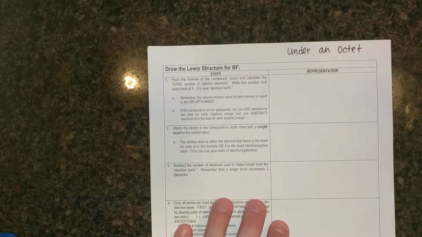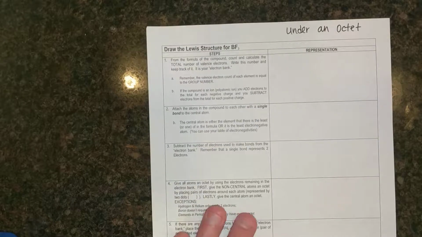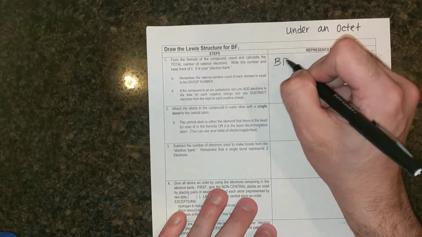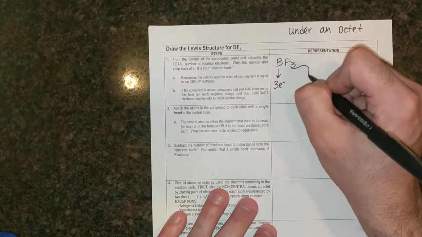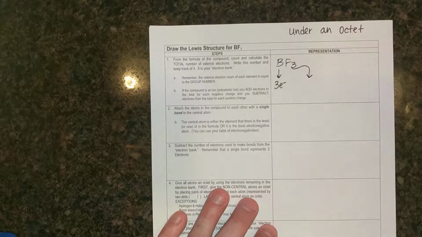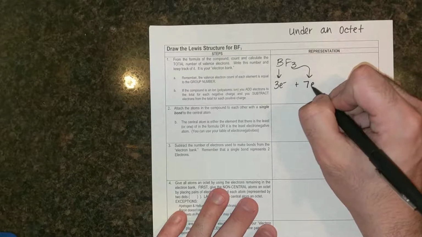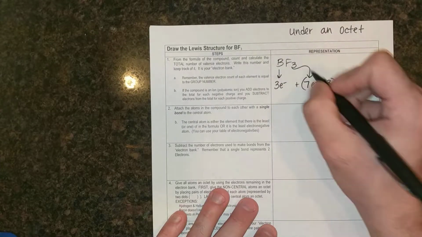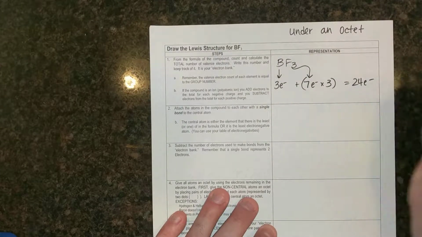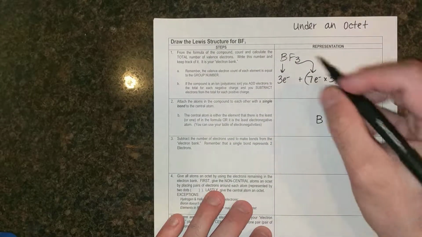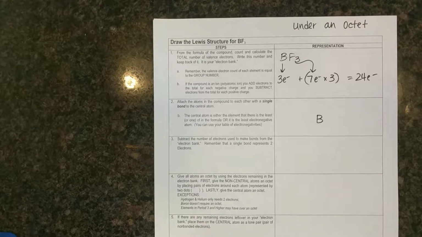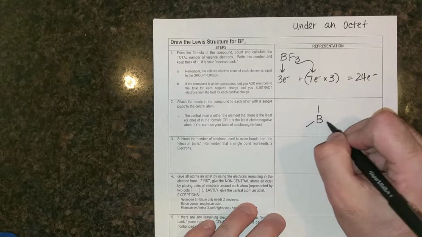Elements like boron do not have to have an octet. So if I want to start doing its Lewis structure, boron has 3 valence electrons, and fluorine, like we said, has 7 electrons, times 3 of them. That's 24 electrons in total. I'm going to connect all of the atoms in the compound to the central atom, which is going to be BF3.